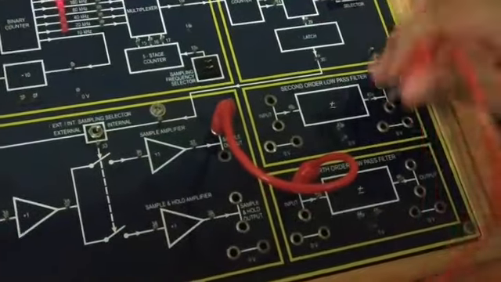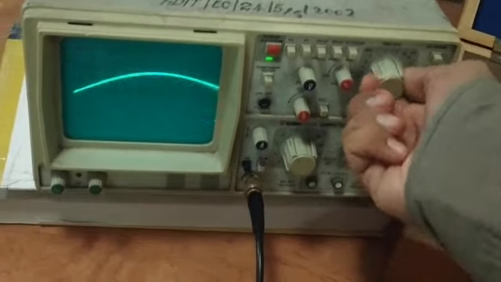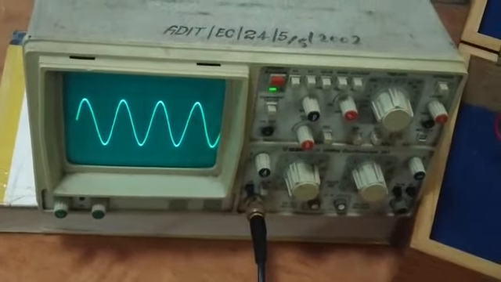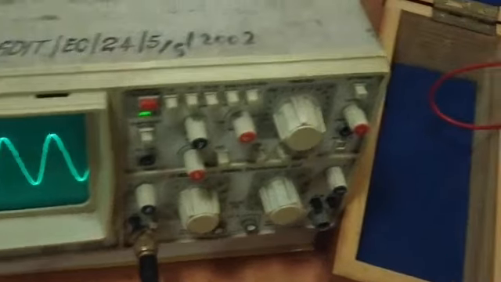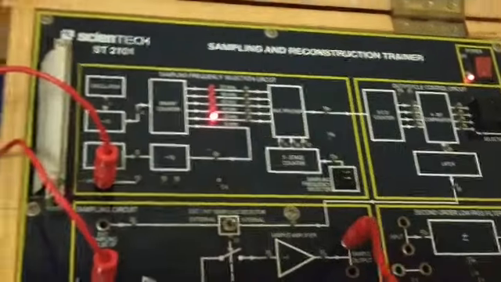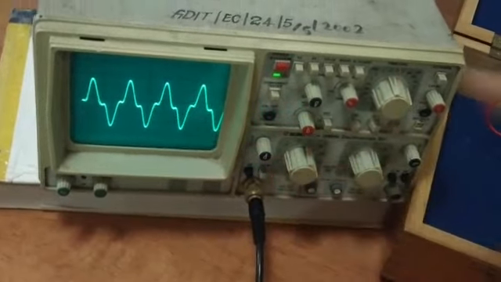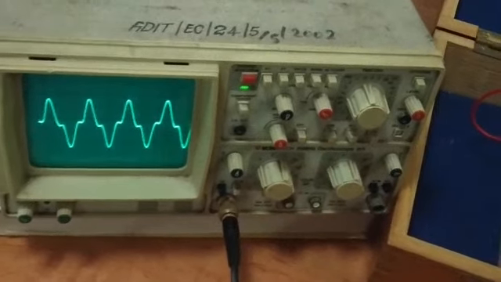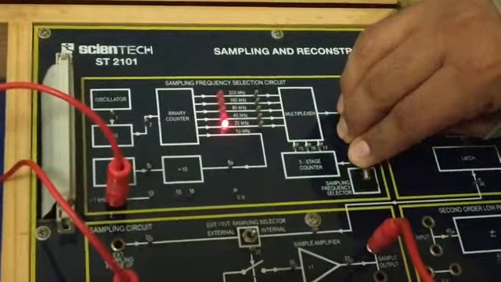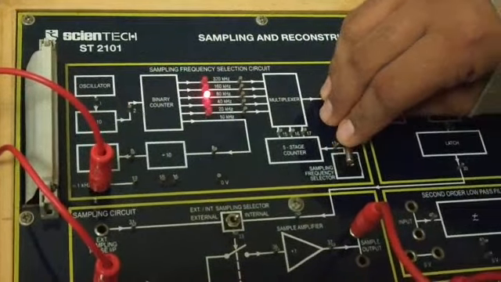If I do fourth order low pass reconstruction, then the output will be quite better compared to the first or second order low pass filter. The frequency is highest, so I am getting the perfect sine wave. But if I decrease the frequency, let me decrease it to 20 kilohertz. Now we will see the waveform. In this waveform you can observe that it is not a perfect sine wave. As I increase the sampling frequency, my waveform will improve in the reconstruction.